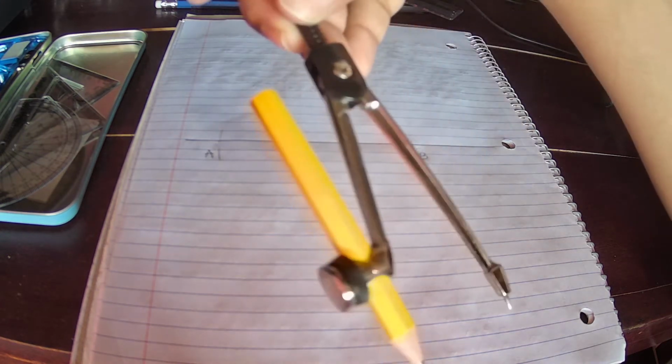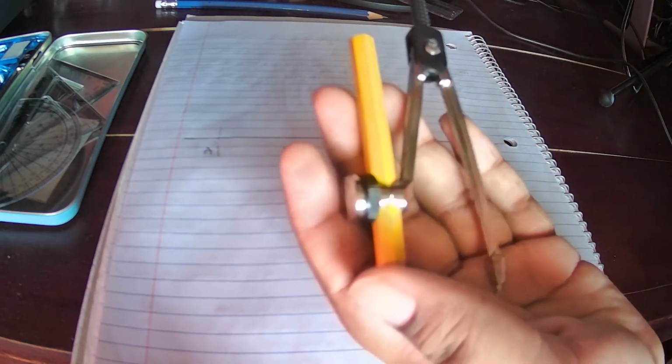You don't want your pencil to be higher than your compass point, else you will not be able to construct any arcs or line segments. And you don't want it to be lower than your compass point, because that can cause your pencil to force the compass point off the page, and you won't get the accuracy that you truly desire. So let's work on constructing this little arc to start the construction of our 90-degree angle.